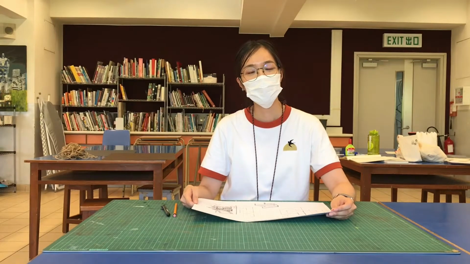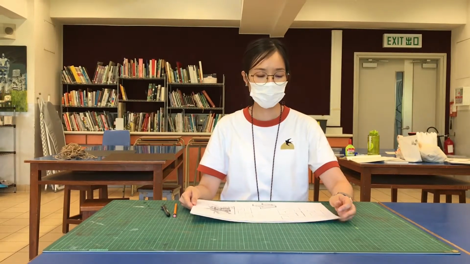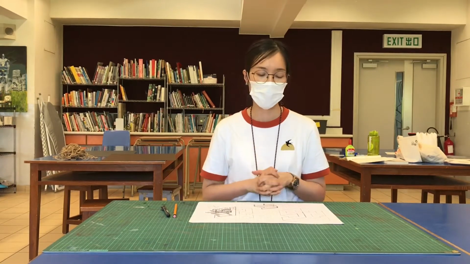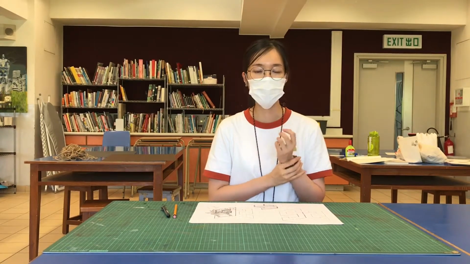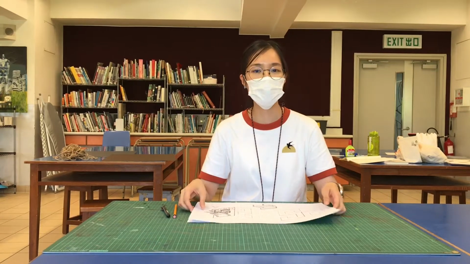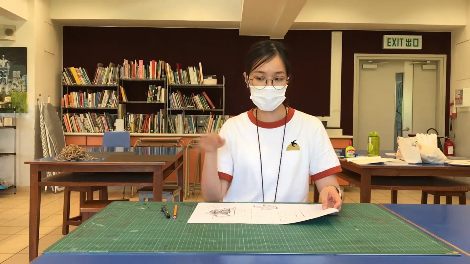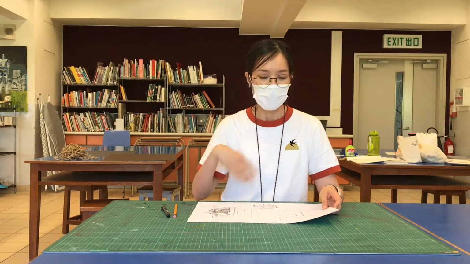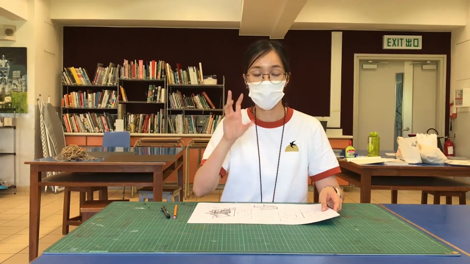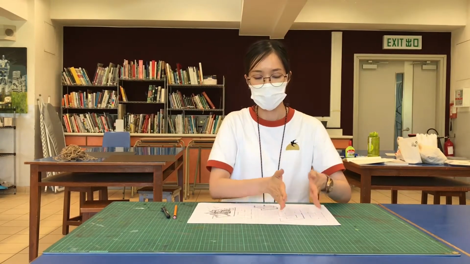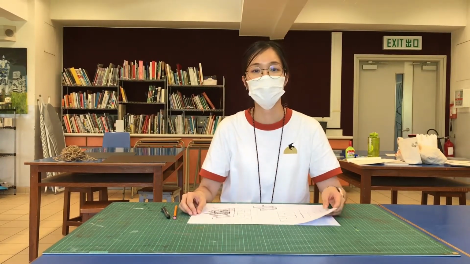Hello, S1 students. So today you are going to design your isometric drawing based on a letter. That letter can be your initial, maybe the first letter of your initial. For example, Miss San starts with T, so I will use T, or whatever letter that you want. Today we will first do the isometric drawing based on the letter. So let's have a look.